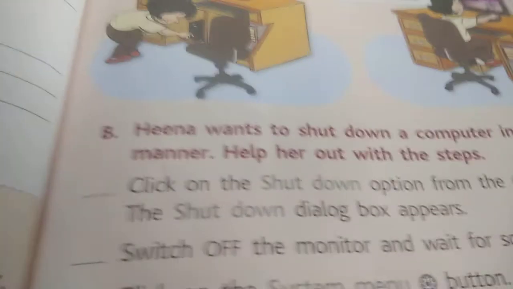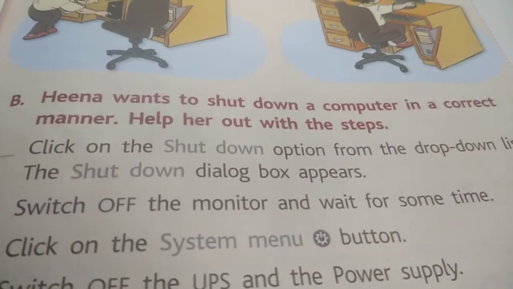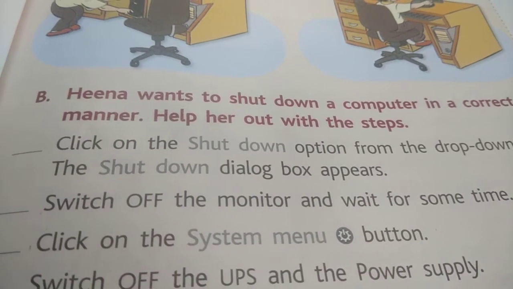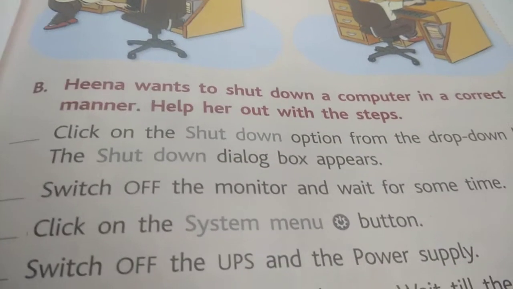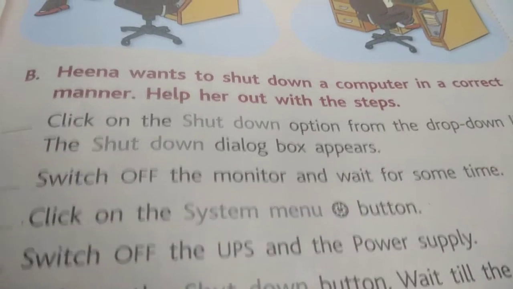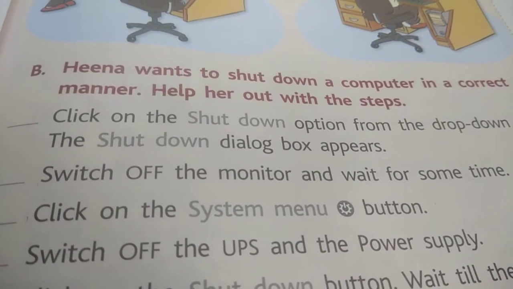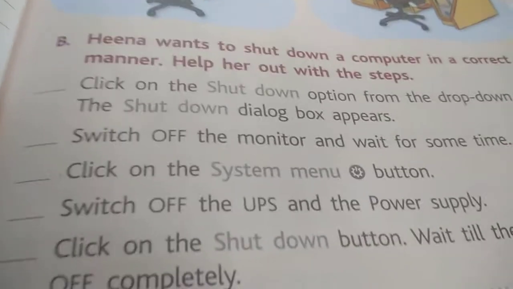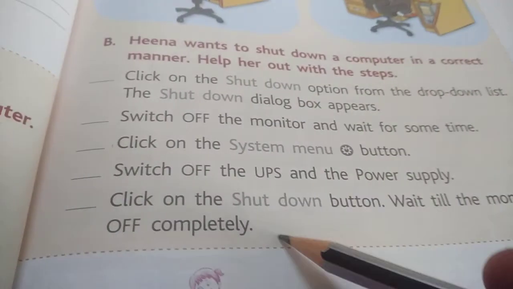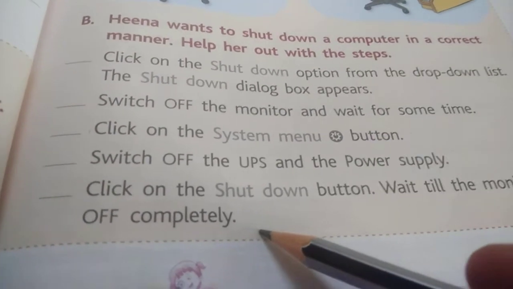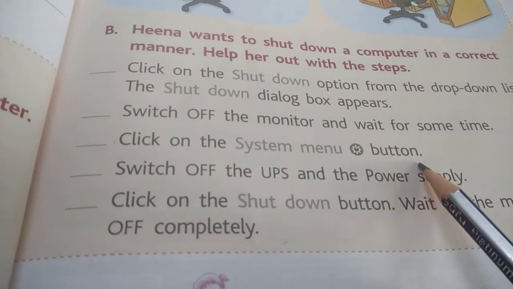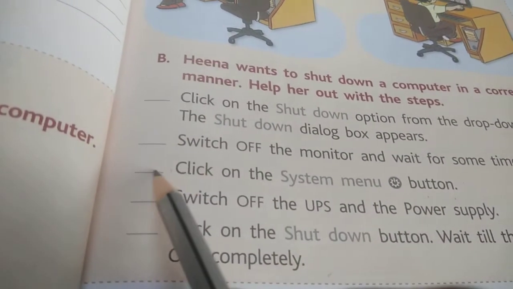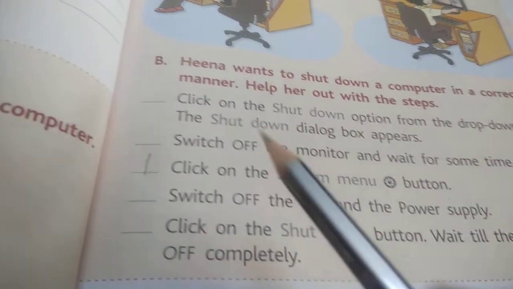Now, next question is, Hina wants to shut down a computer in a correct manner. Help her out on the following steps. So, how to shut down? First, we have to click on the system menu button, which is present on the indicator area. So, here the steps are given. We have to check which step will come first. Now, here, click on the system menu button. This is the first step. So, in front of this, you have to write down the 1.